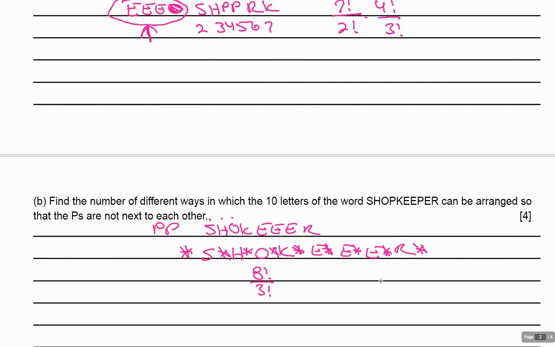Now, I'm going to multiply times the number of places I can put these p's. Well, where can I put the p's? How many places do I have? 9. 9P2, right? But once again, I'm arranging these, but you'll notice my p's are identical. So what do I have to divide by? 2 factorial. Okay?